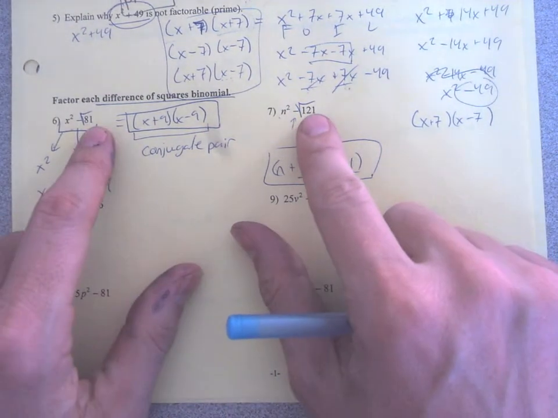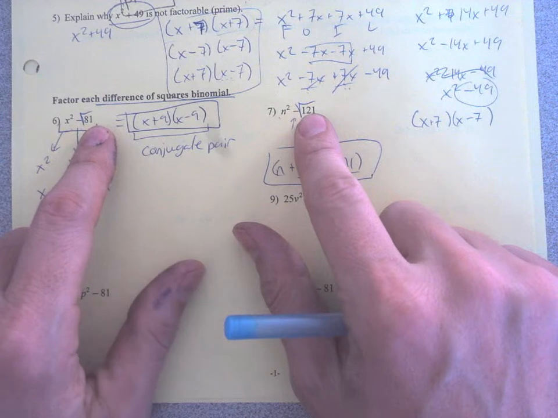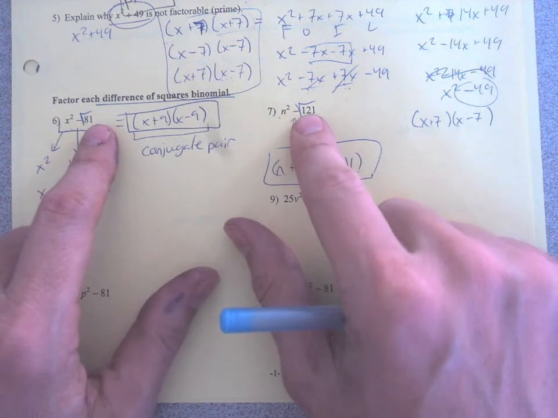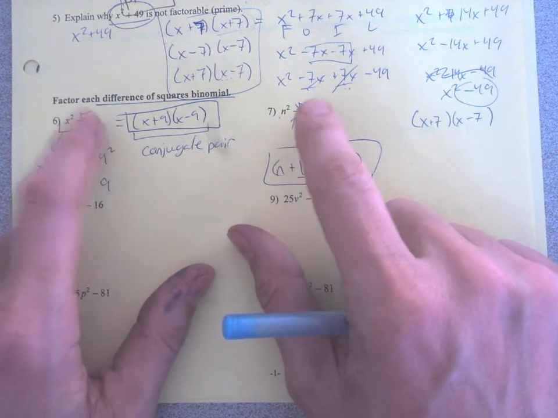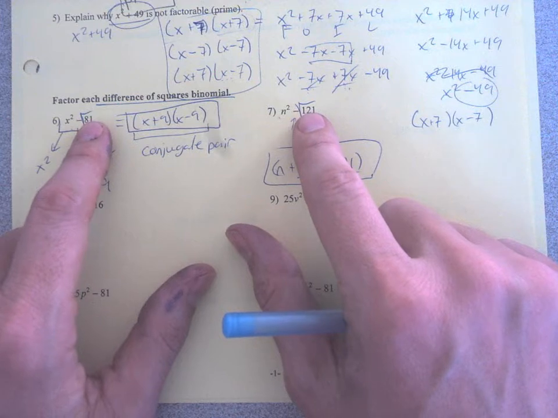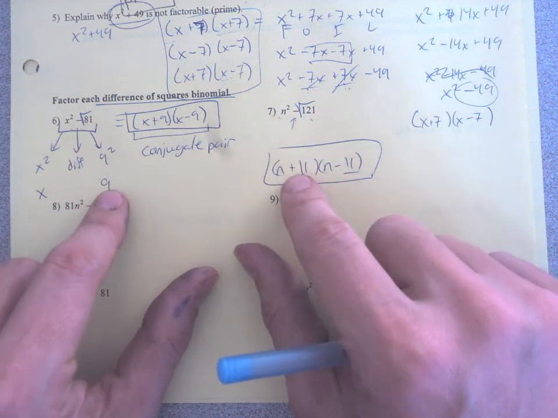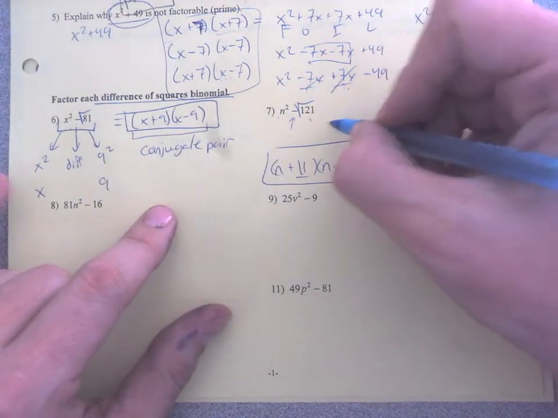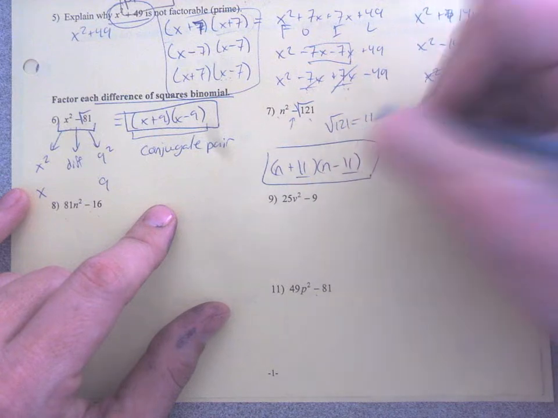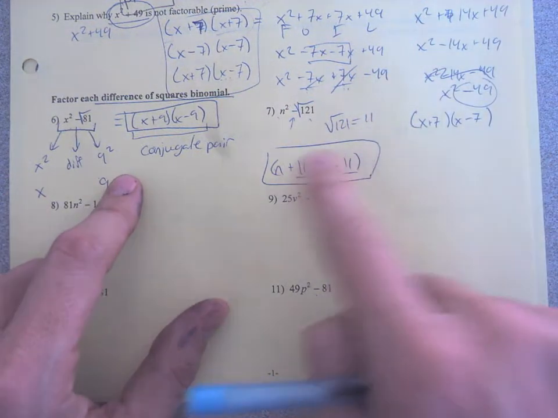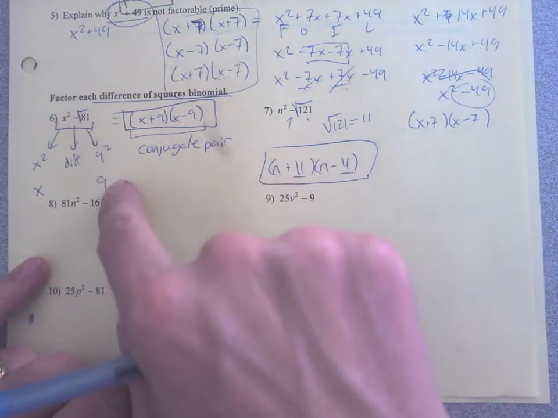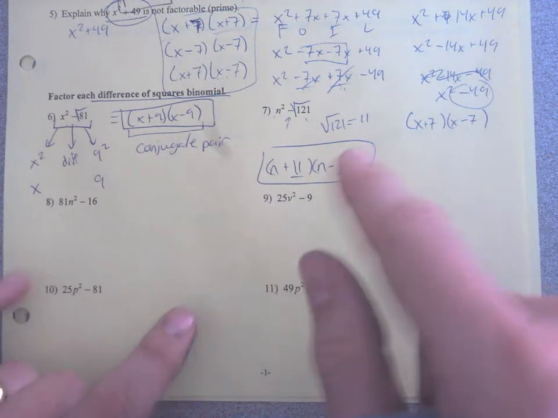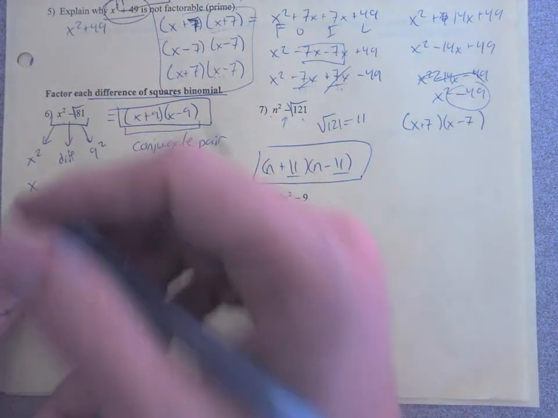So notice how we were really trying to figure out, well, what squared is 121 and what squared is 81. It's kind of like we took the square root of these numbers to figure out the number that we needed. Square root of 121 is equal to 11, so 11 goes in there. Or square root of 81 is 9, so 9 is the number that goes in there. We're going to do the same thing over here, but we're just going to do it twice.